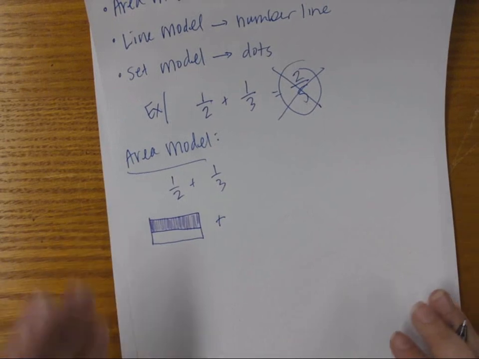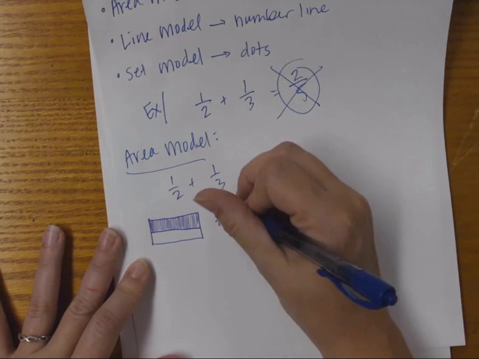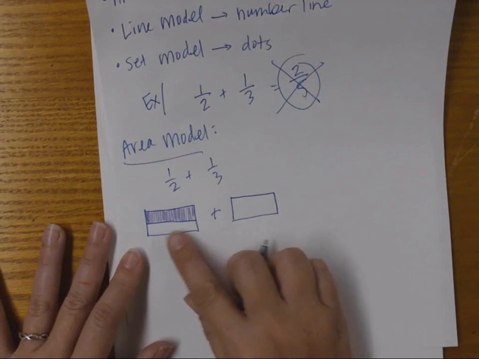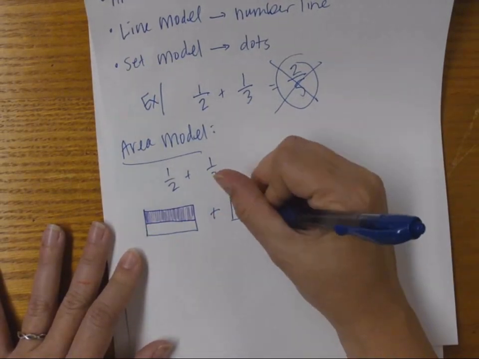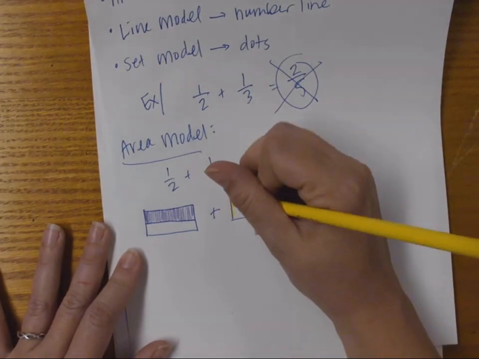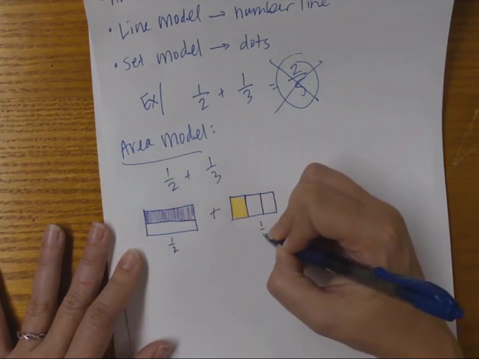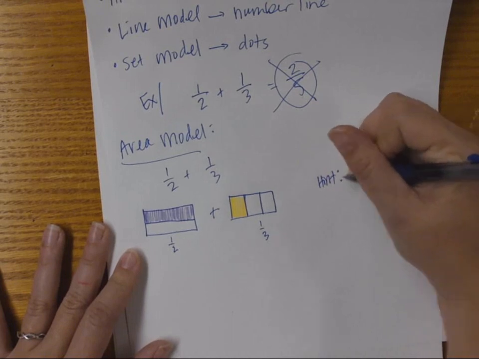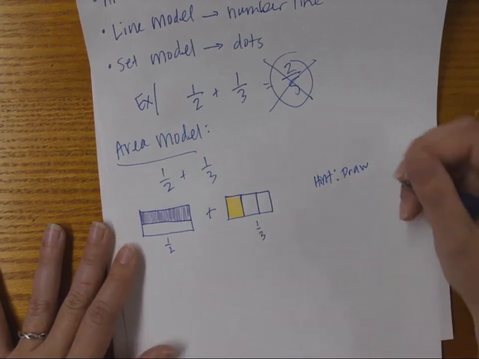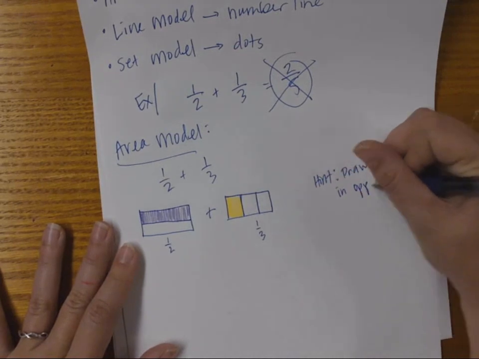Okay, if I want to add to that 1/3, then I would draw the same rectangle. This time I'm going to split it into 3 pieces, but I'm also going to split it in a different direction. So this way I split it horizontal, I'm going to split it vertical this way. So to show 1/3, I'm going to shade in one of my pieces. So it's easy to see this is 1/2, this is 1/3. And hint, when you're doing this, cut your pieces in opposite directions. So draw pieces in opposite directions.